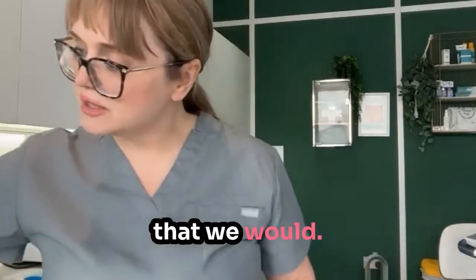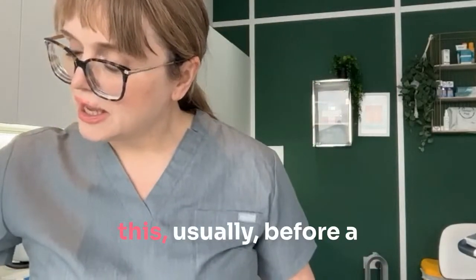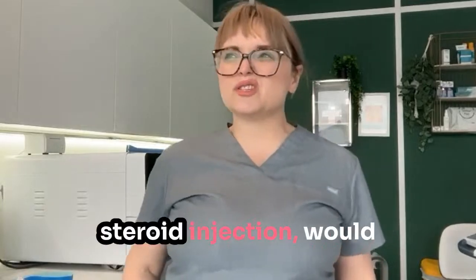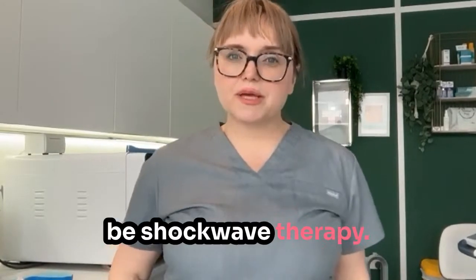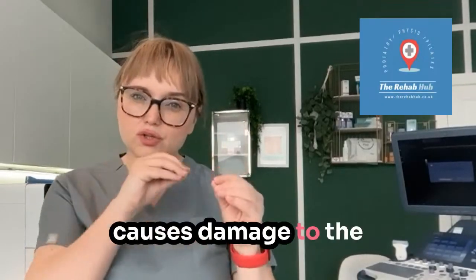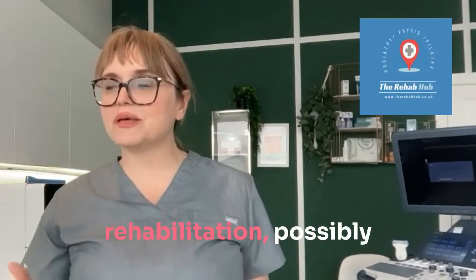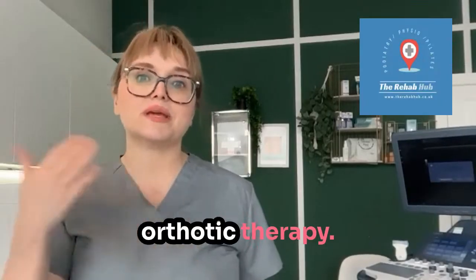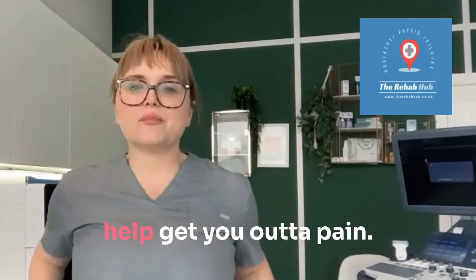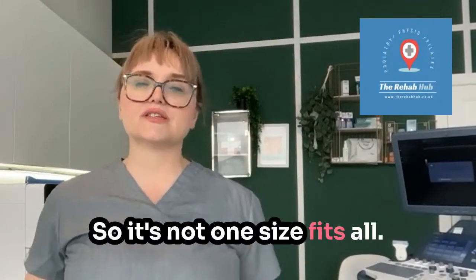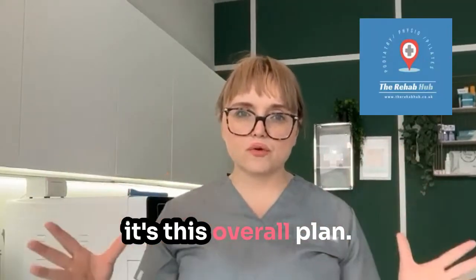Another thing that we would sometimes build in, usually before a steroid injection, would be shockwave therapy. Shockwave therapy causes damage to the tissue to stimulate healing and new production of tissue. That coupled with rehabilitation, possibly orthotic therapy, is all part of a plan to help get you out of pain. So it's not one size fits all, it's not just one thing, it's this overall plan.